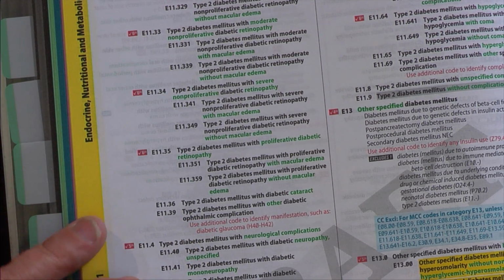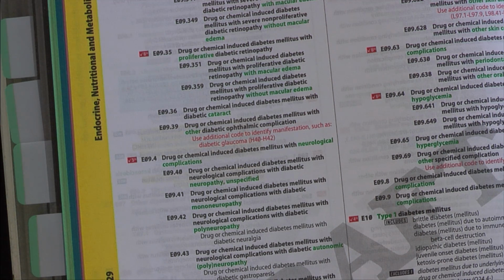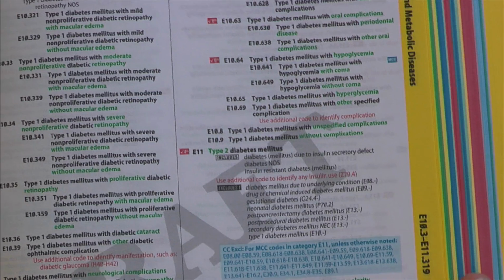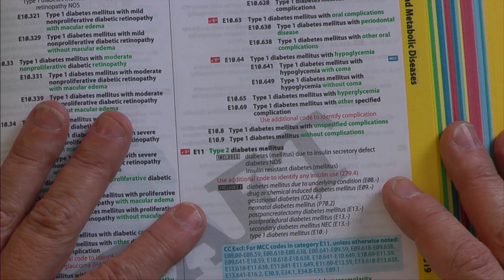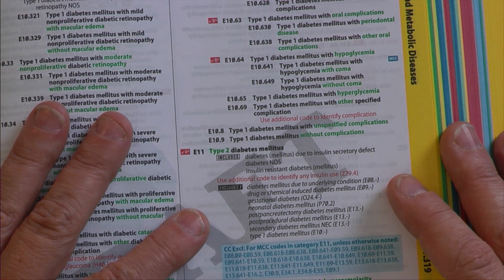One thing that I need to do when I'm looking up the codes, until I get familiar with all of the instructional notes of the book, is look up at the beginning of each section. So I want to page back to the beginning of E11 and see if there's any instructional notes. And I do see an instructional note. It states in red in my book, use additional code to identify any insulin use.